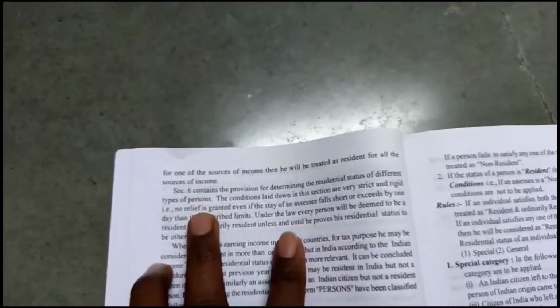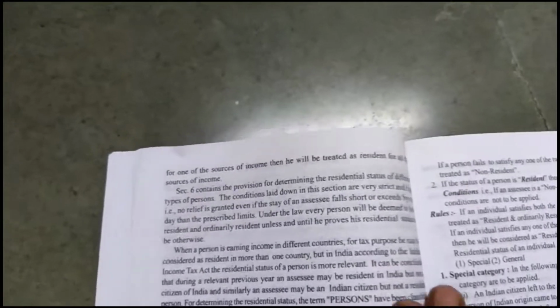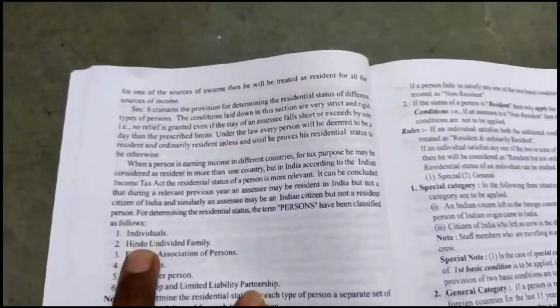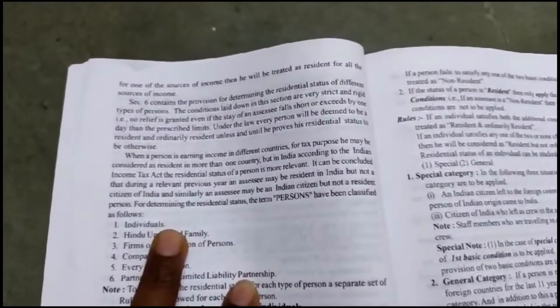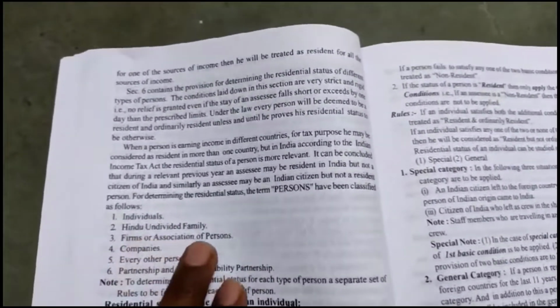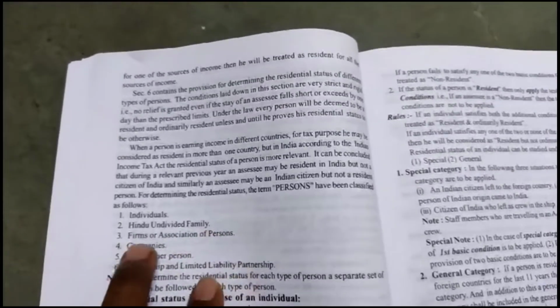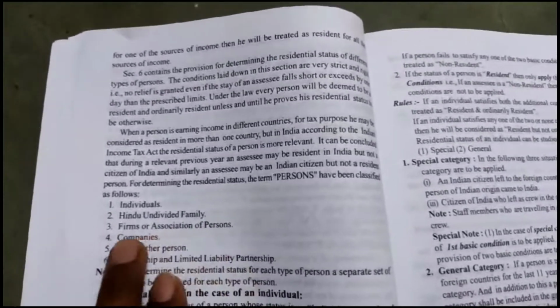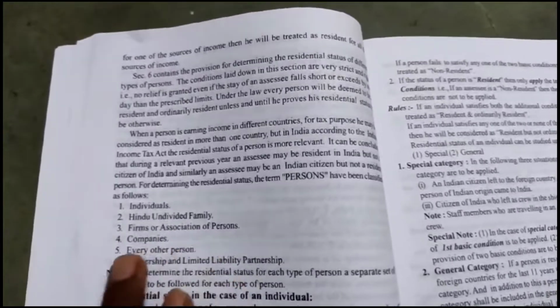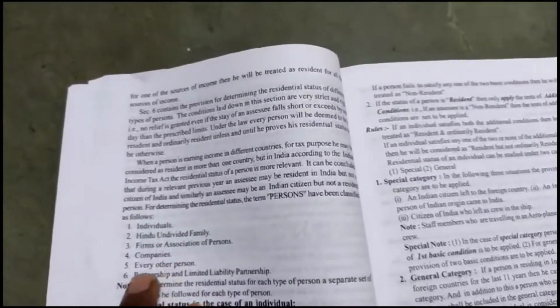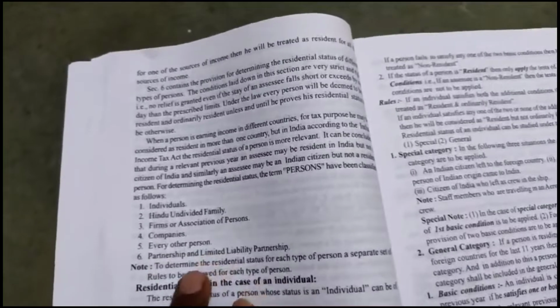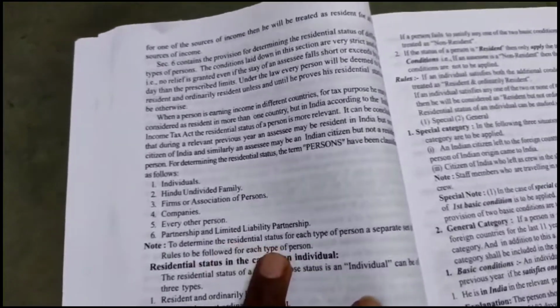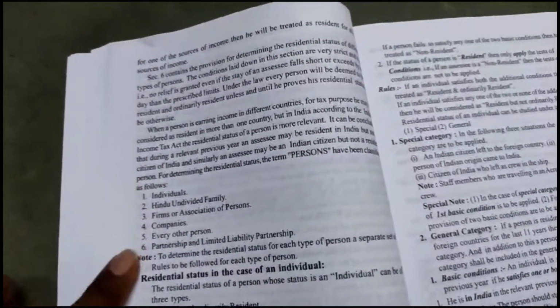So here, under Section 6, the residential status of a person has been determined. What does that mean? Person means what? Individuals. Hindu undivided families also come under person. Firms or associations of persons, nothing but partnership businesses, are also considered as persons. Companies are also considered as persons. Every other person is also considered a person. Partnership and limited liability partnership all come under person.